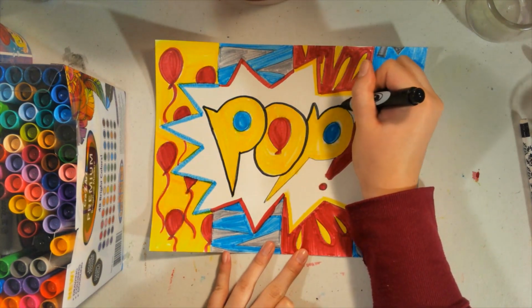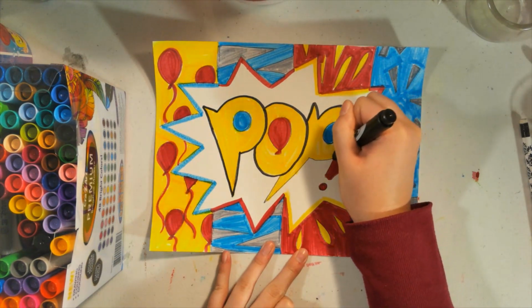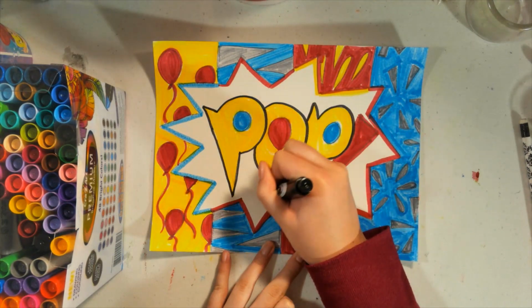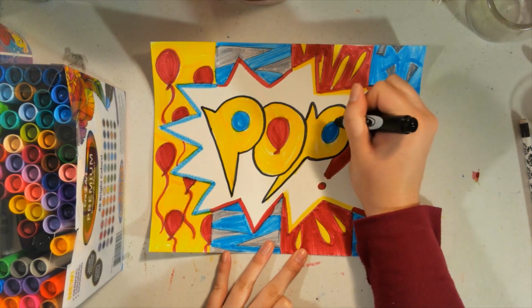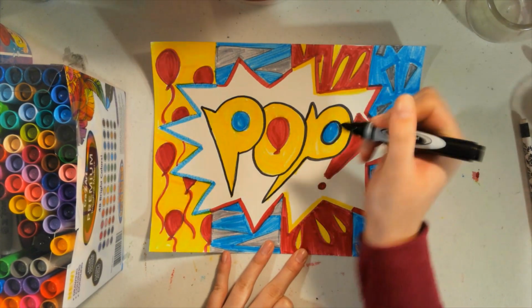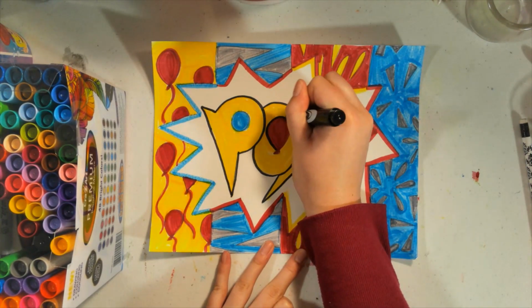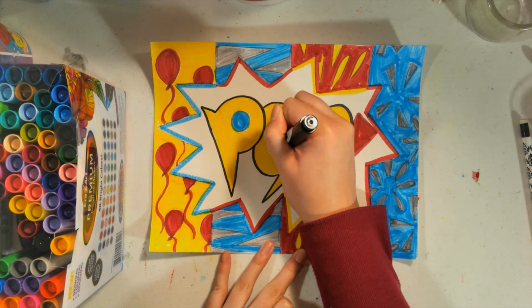The more stuff you have to color in the background, the less area of just one solid color you're going to end up creating. And that is going to also make your project look more interesting.